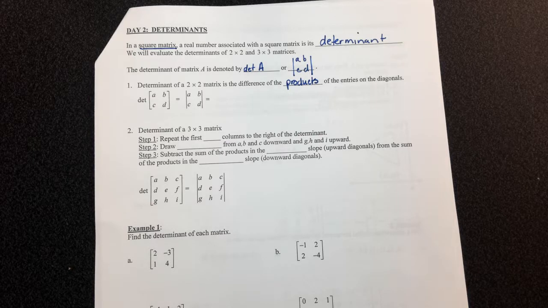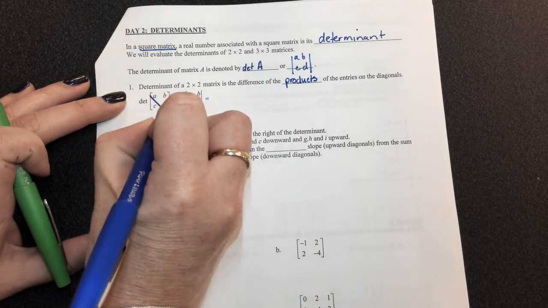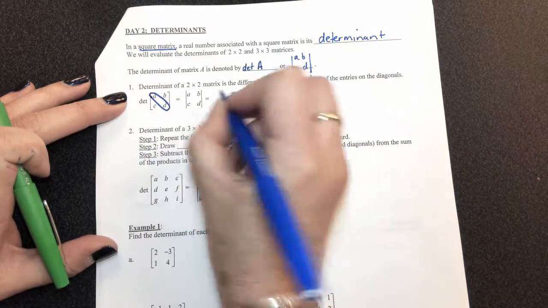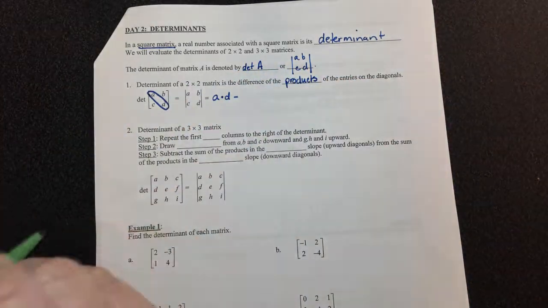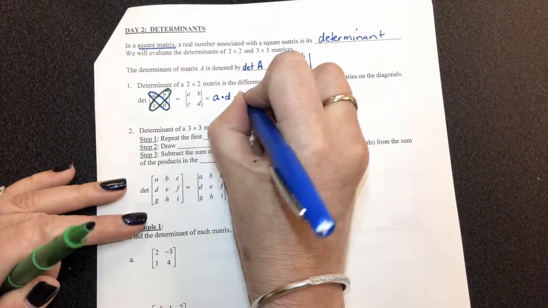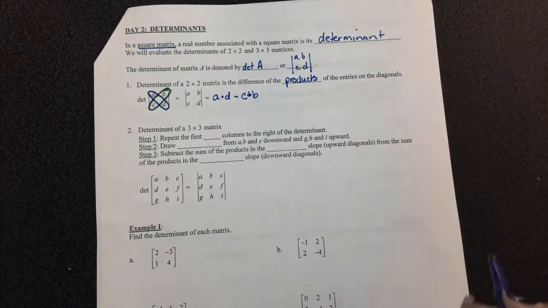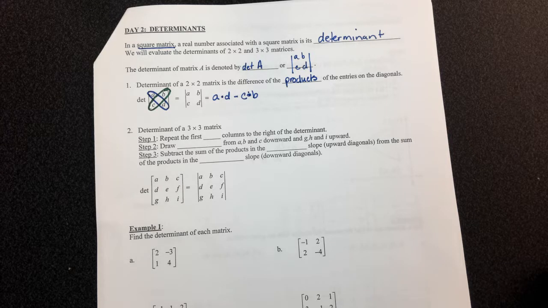So you're going to multiply the product A times D together, and then subtract from that the cross product of C and B. So pretty much tic-tac-toe. That's how you find the determinant of a 2x2 matrix. 2x2s aren't too hard to do.